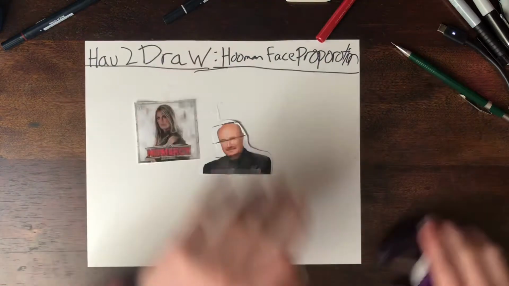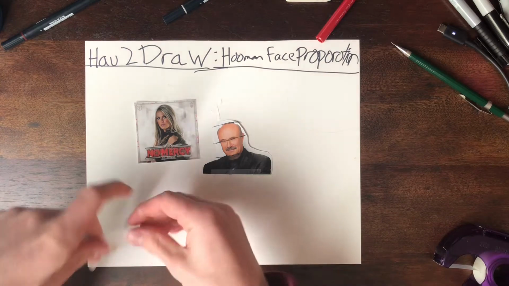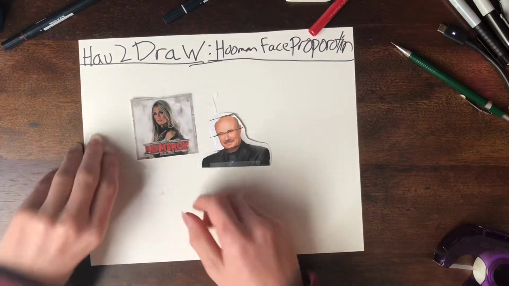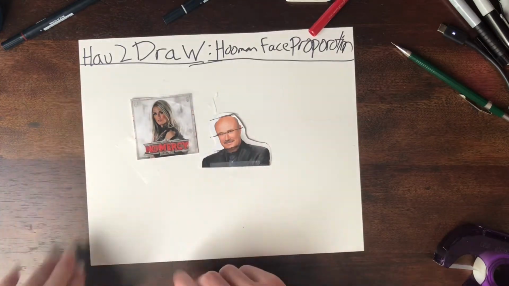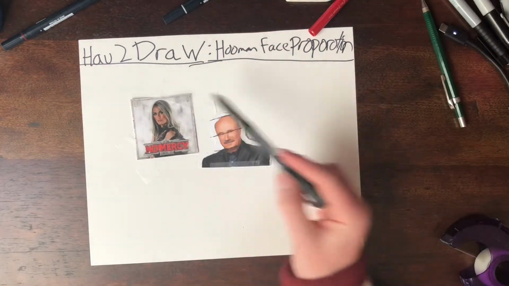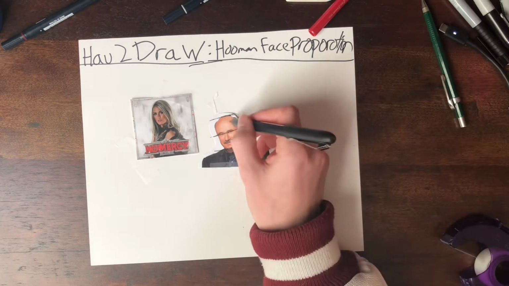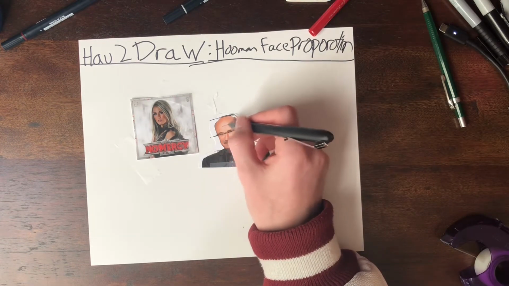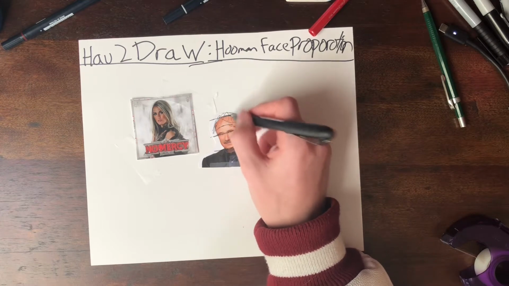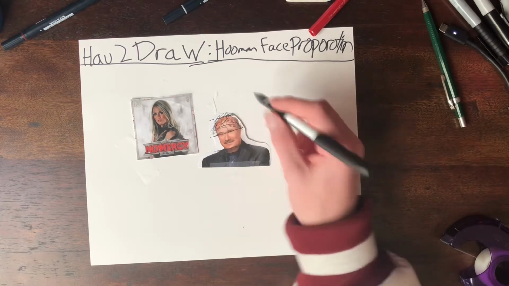Tape is the world's best invention, okay? Tape. Now, if we look at her, in a general sense, if Dr. Phil over here would have a hairline, maybe it'd be like here, this is his army hat looking hair, okay? That would be his hairline.